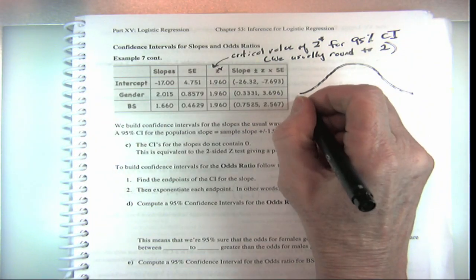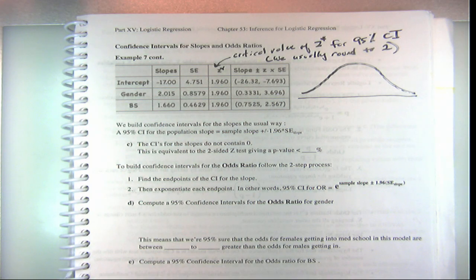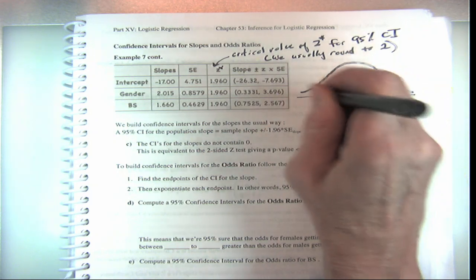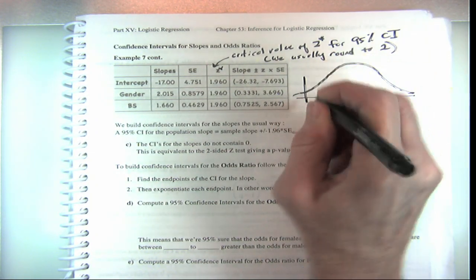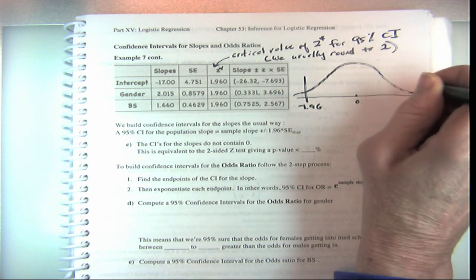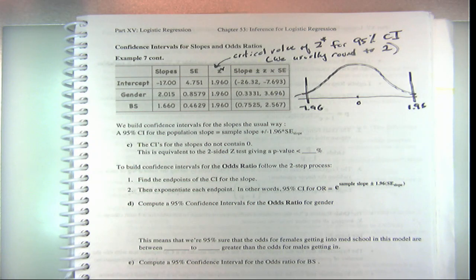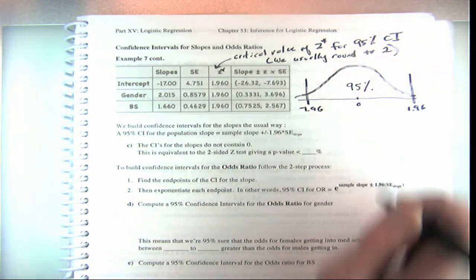What is this 95% confidence interval, and what's happening here? This is 0 in the middle, and on the normal curve between negative 1.96 and positive 1.96 is 95% of the data.